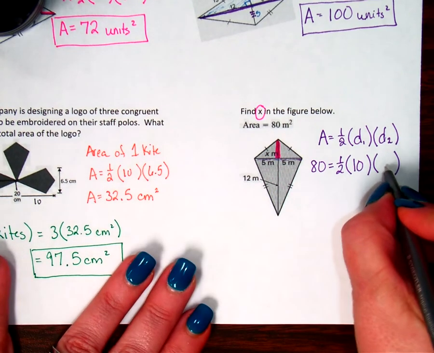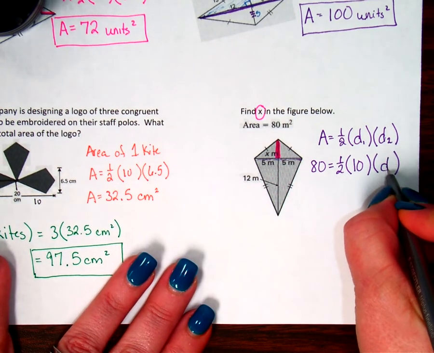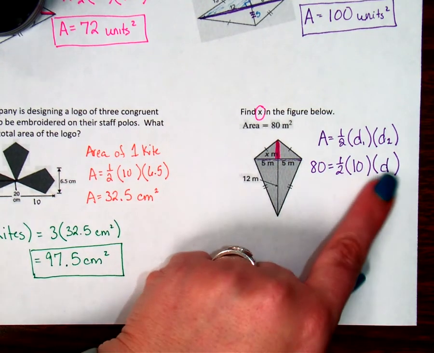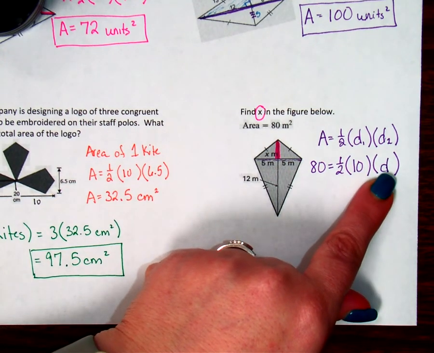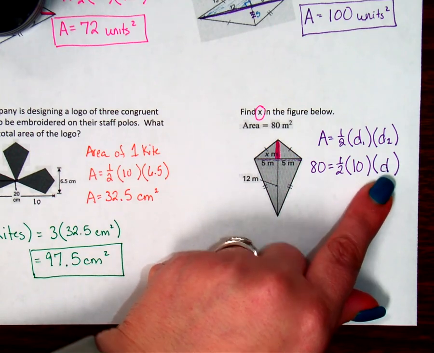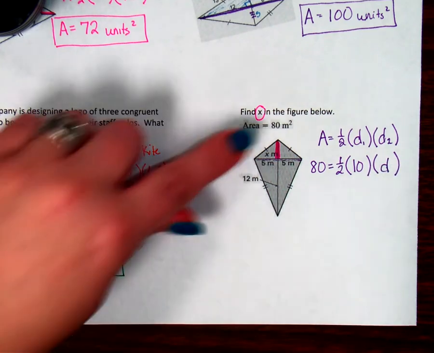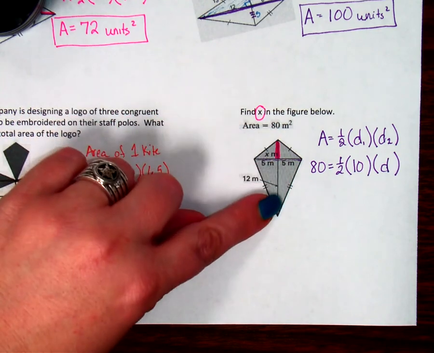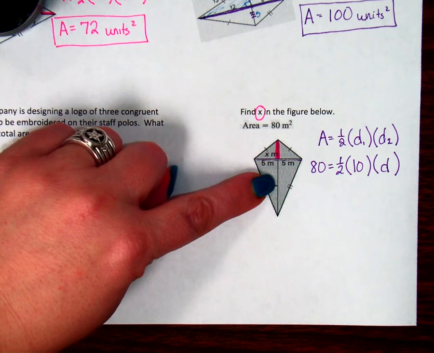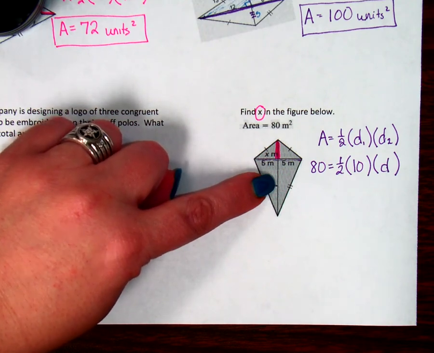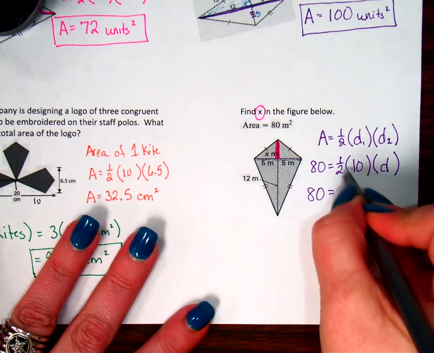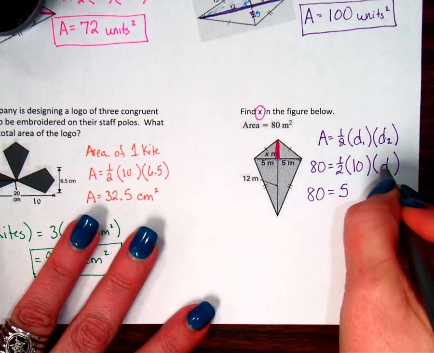So what I'm going to do is I'm just going to leave it as d. And I'm going to solve this equation for this diagonal, because then once I know the whole diagonal, then I know this little pink piece plus 12 will make whatever that d value is. Okay, so let's go ahead and do that. I'm going to do 80 equals 1/2 of 10 is 5 times d.